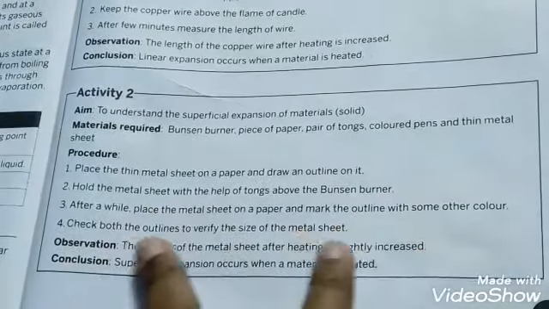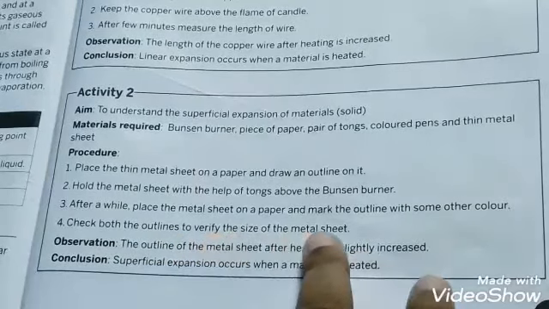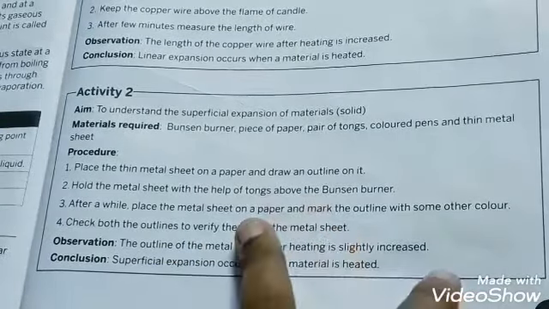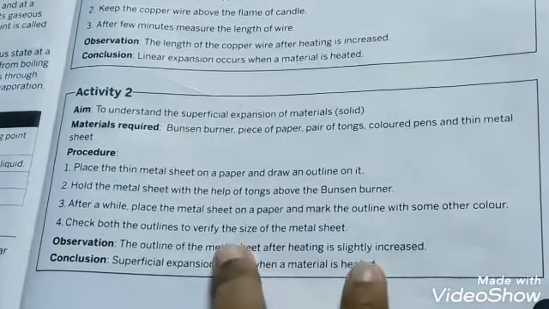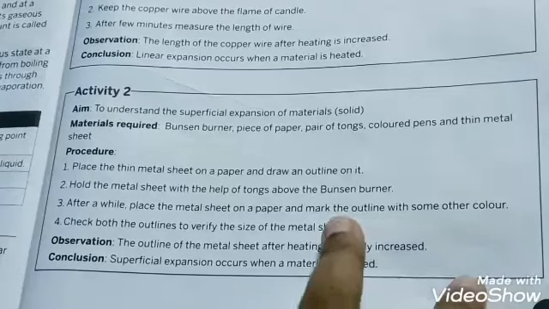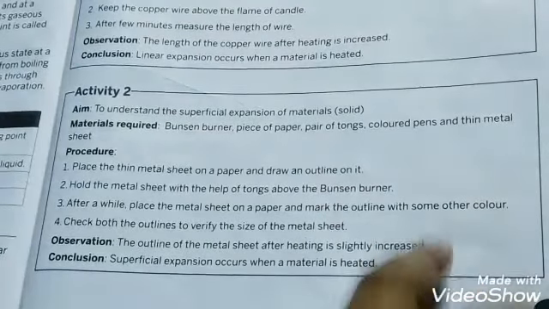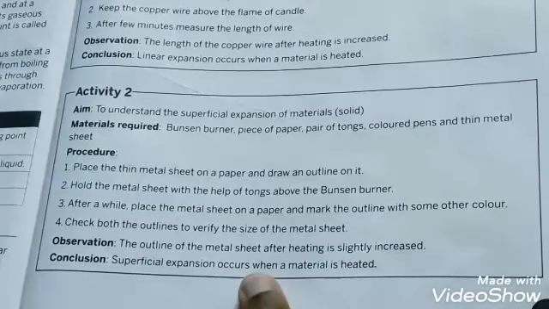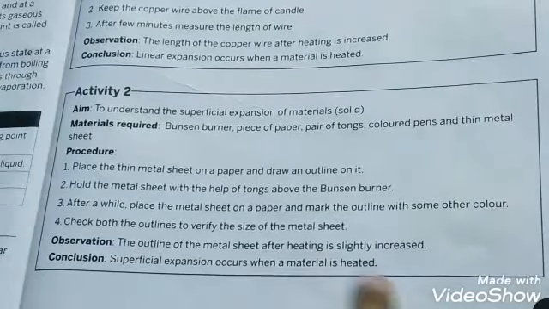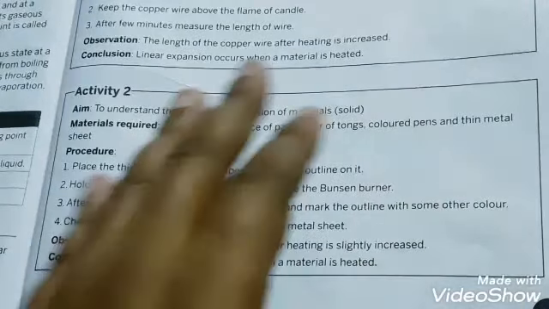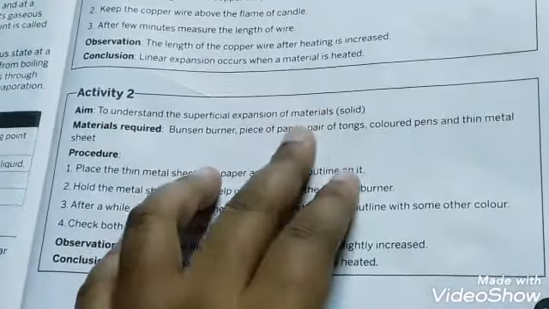Okay, check both the outlines to verify the size of the metal sheet. So it was the same metal sheet. First you drew the outline without heating it, and next you drew the outline after heating it. So there is a change in the size. That change in the size of the metal sheet on heating shows the superficial expansion of the material.